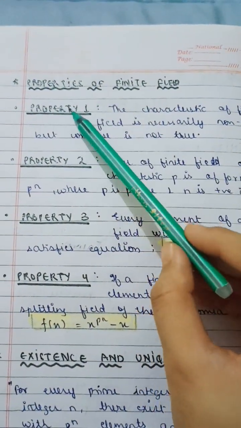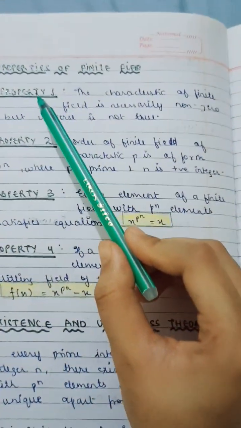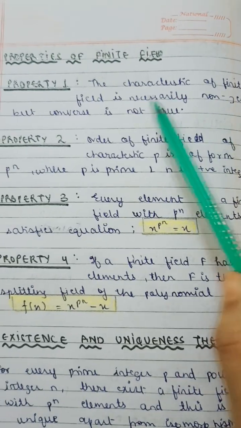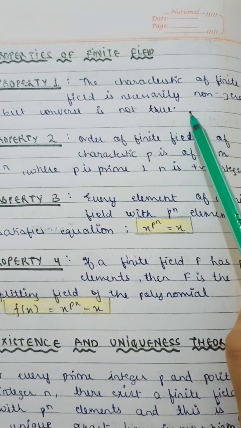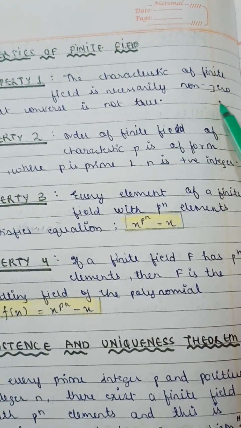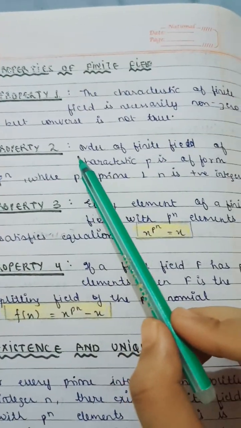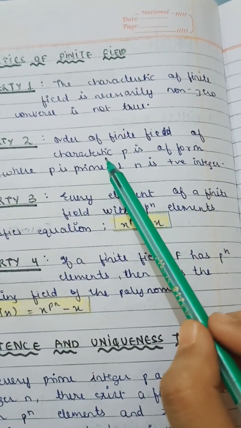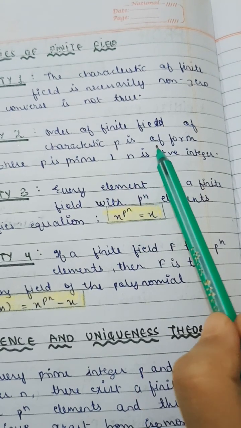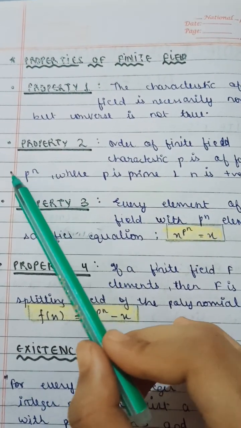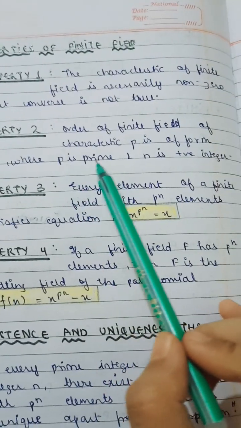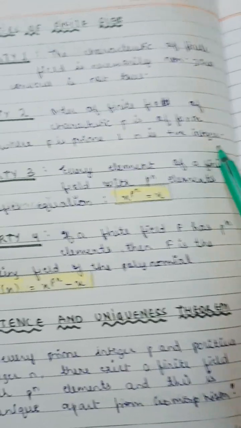Now we will see some properties of finite fields. The first property is that the characteristic of a finite field is necessarily non-zero, but the converse is not true. So the characteristic of a finite field is a non-zero prime number. Property 2 is the order of a finite field of characteristic p: if there is a finite field whose characteristic is p, its order will be of the form p to the power n, where p is a prime number and n is a positive integer.